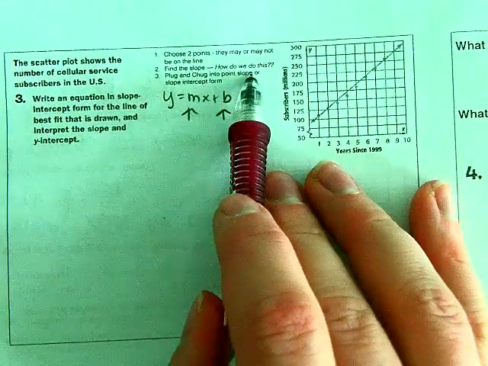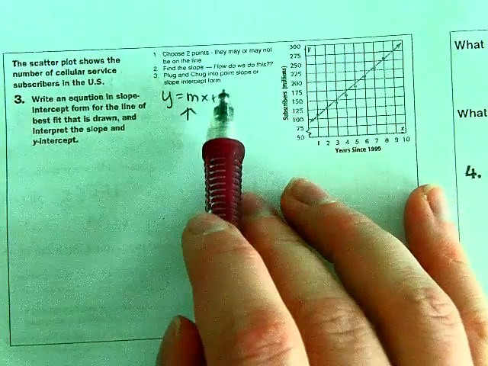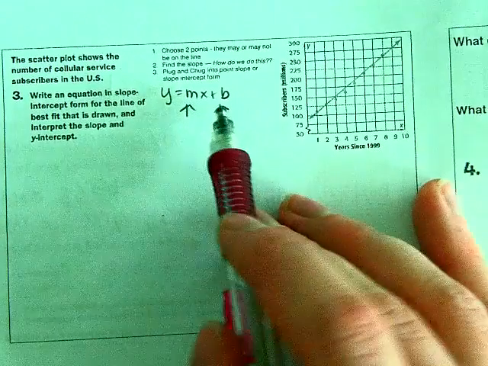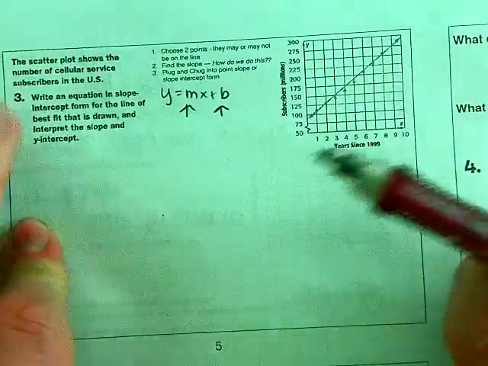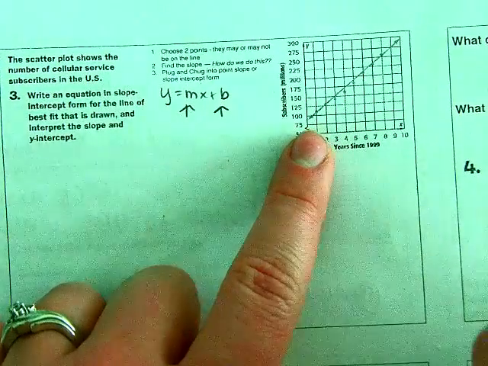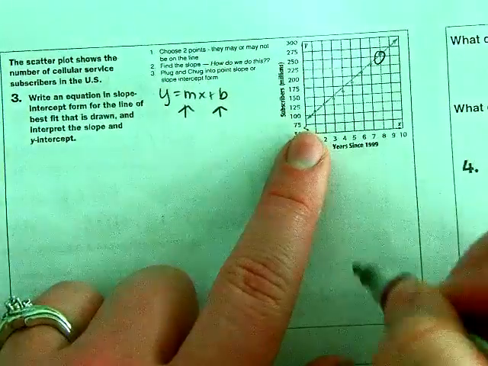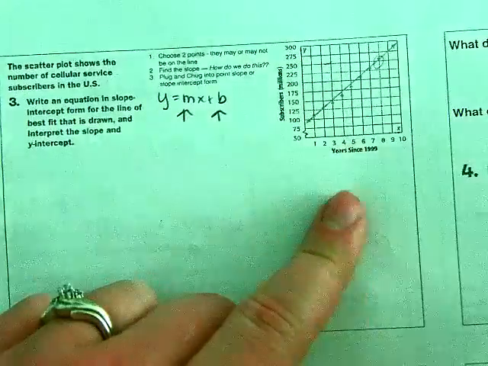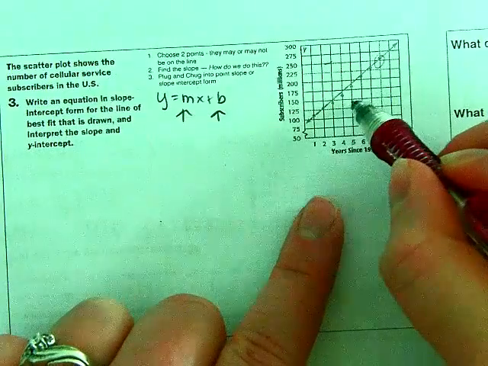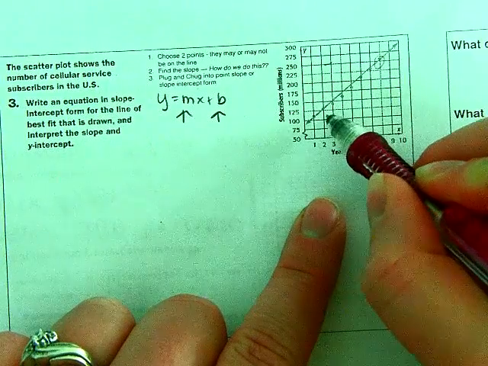Find the slope. How do we do that? Plug and chug into the point slope form to help us, or you can use this form. So 2 points. Looks like I'm going to pick this one. And, well, I want them to be nice, clear points. None of these look like super great. This one looks pretty close.